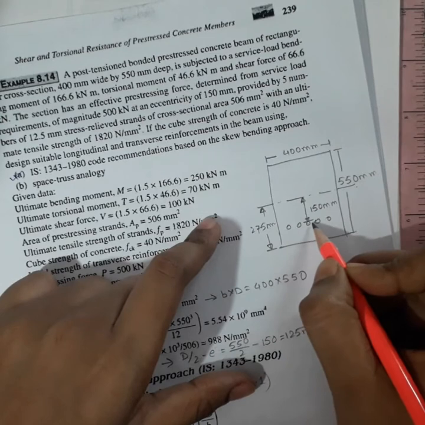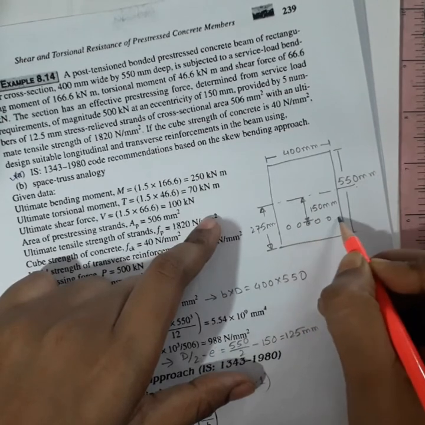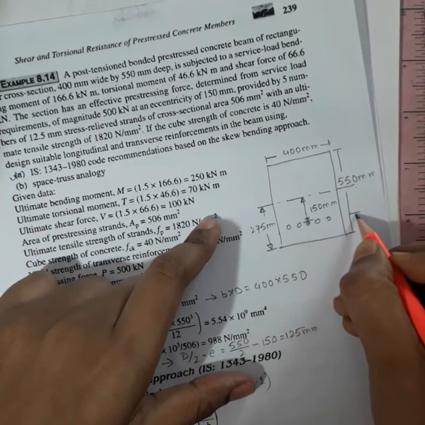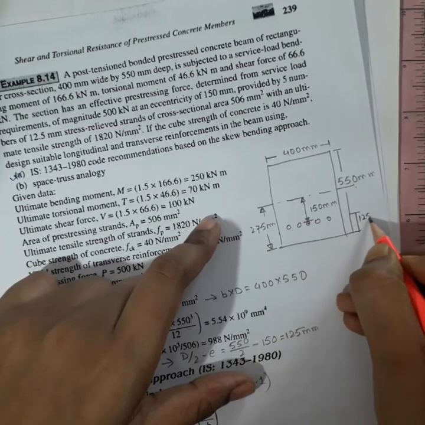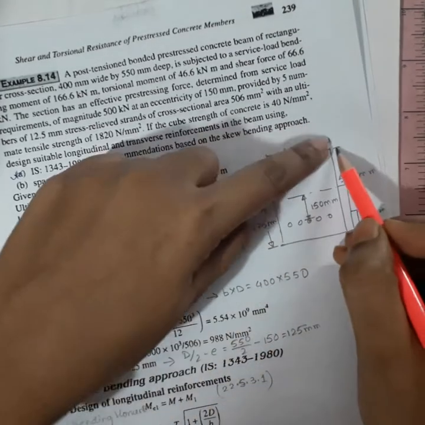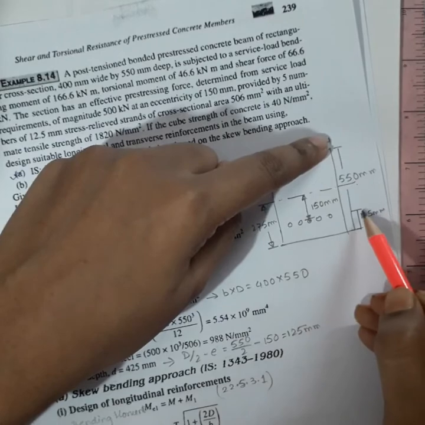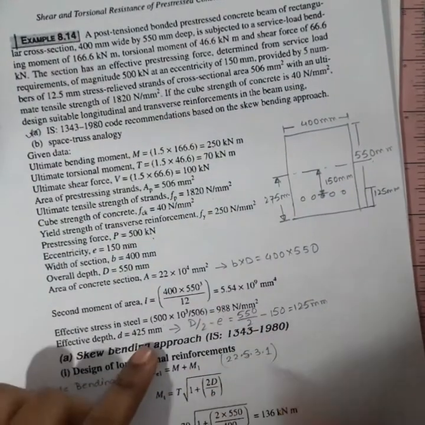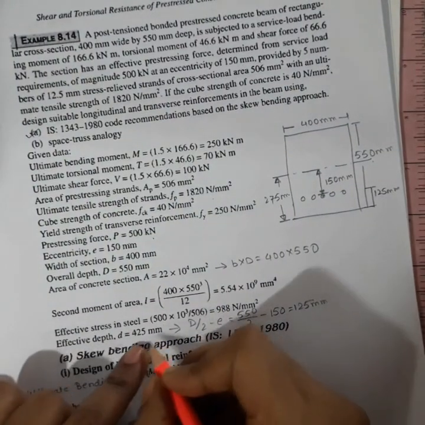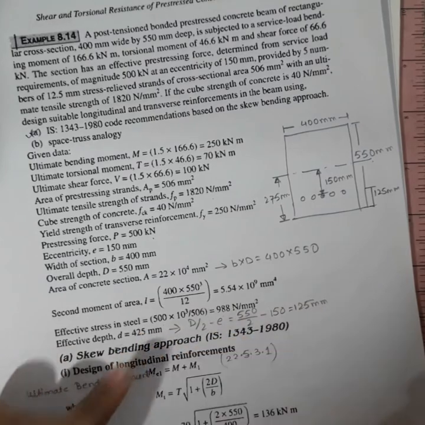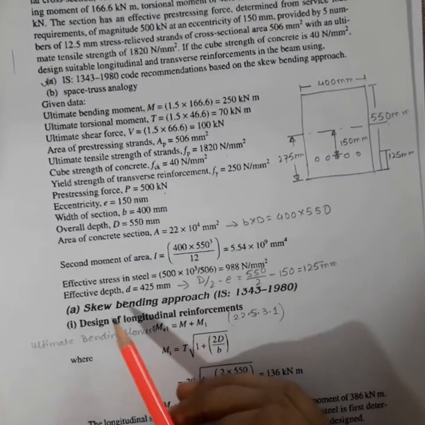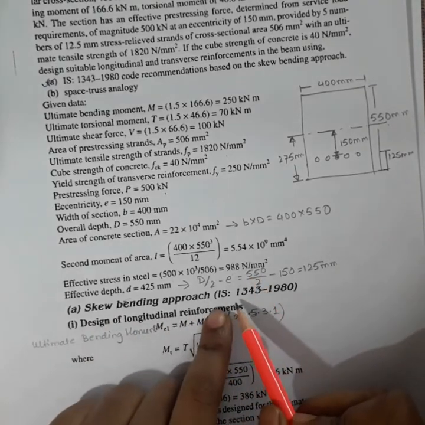So the rest of the distance remaining will be 125. So 550 minus 125 will be our 425 millimeter.